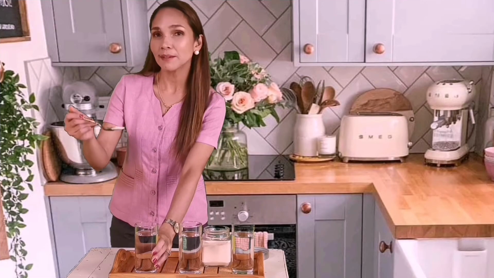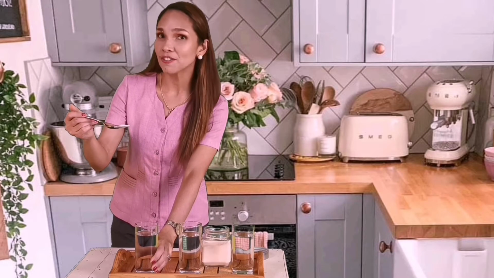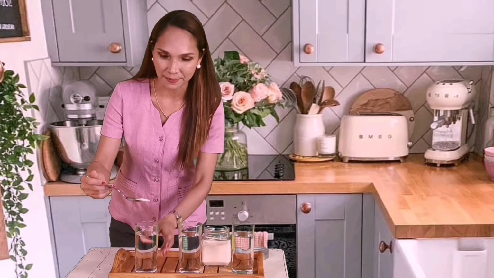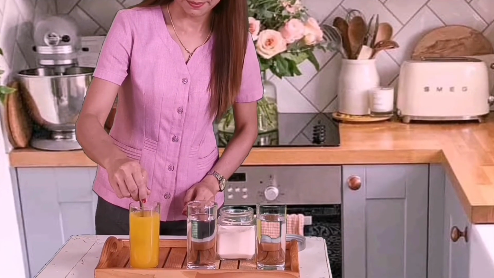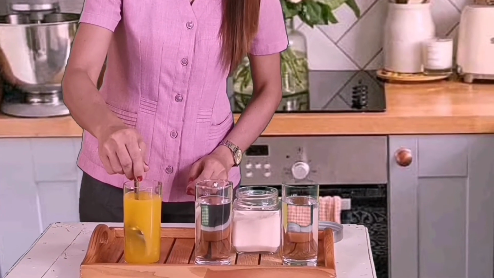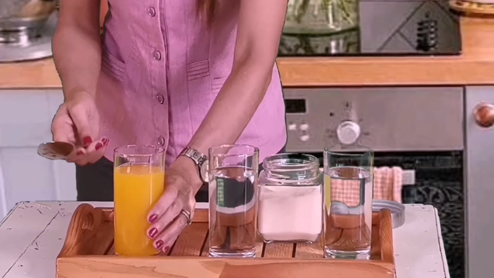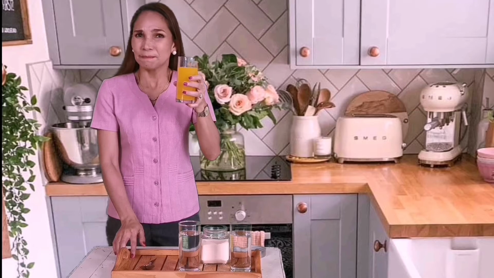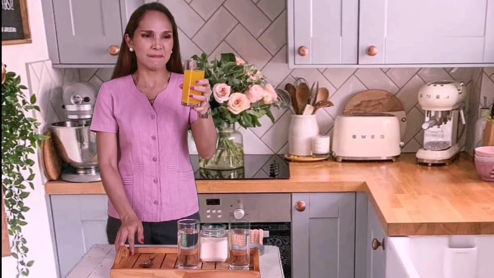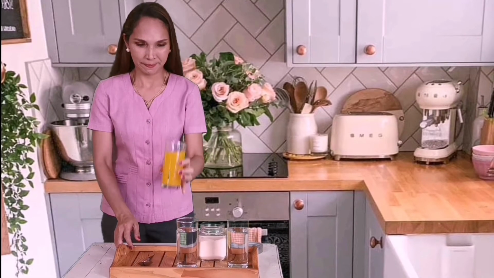First, I add 1/2 tablespoon of powdered orange juice in a full glass of water. It doesn't taste anything. It tastes like water.